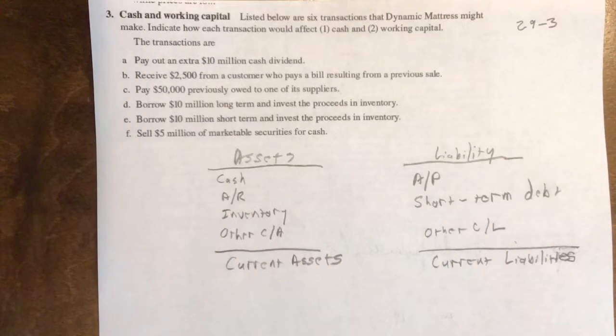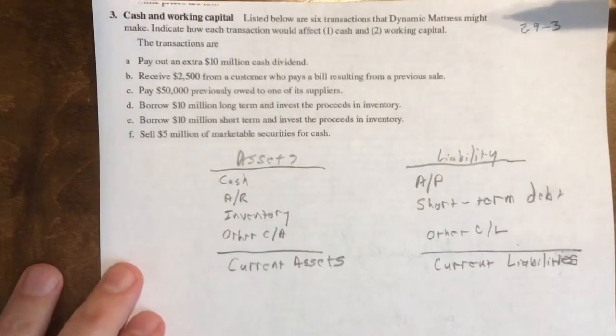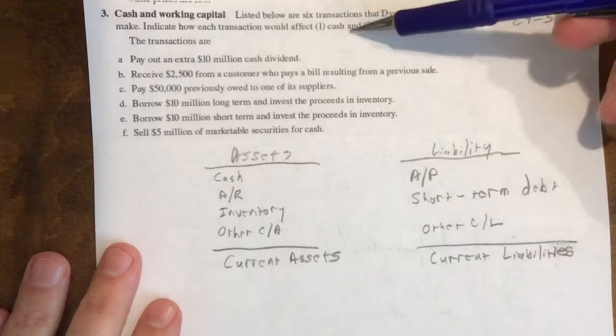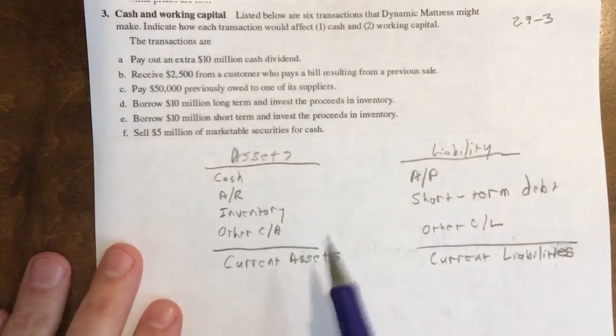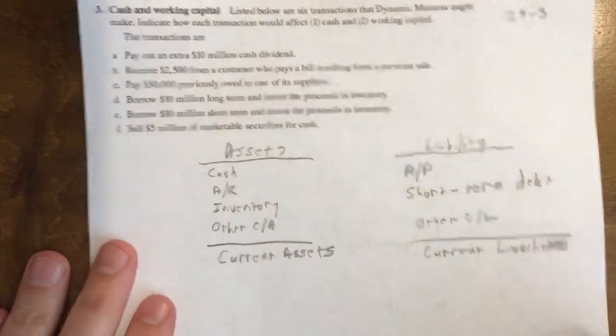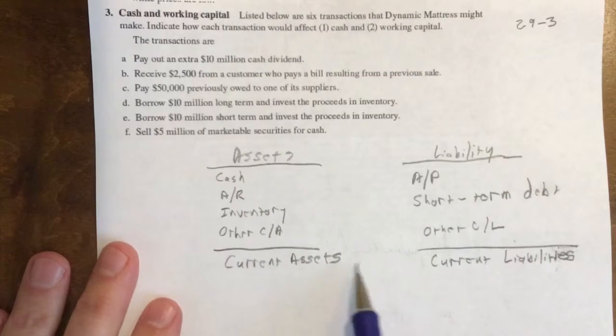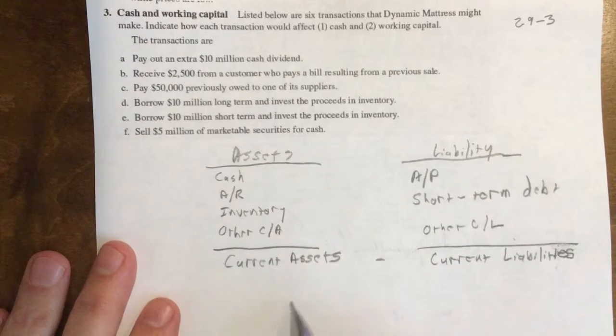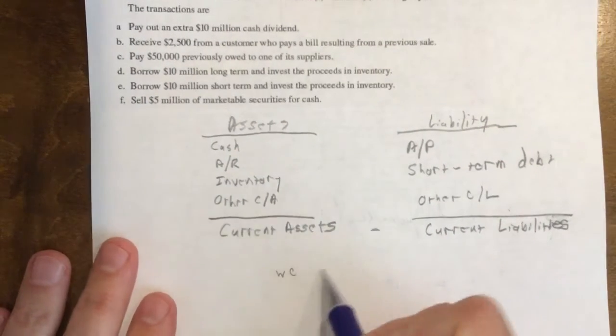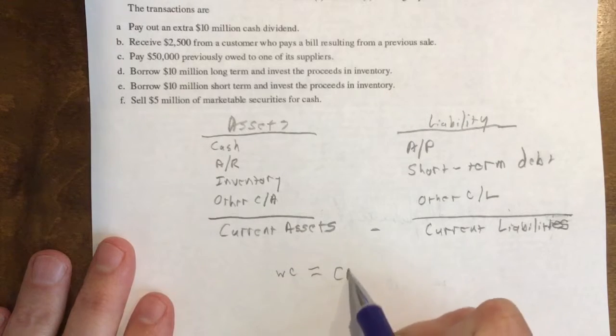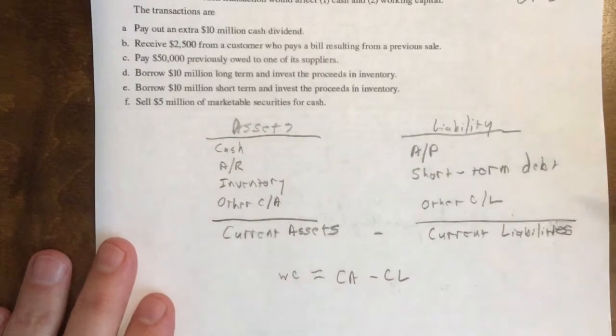Okay, so this is problem 29.3, and this is actually not too difficult a problem. The main thing you have to know is working capital is normally defined as current assets minus current liabilities. So working capital equals current assets minus current liabilities.